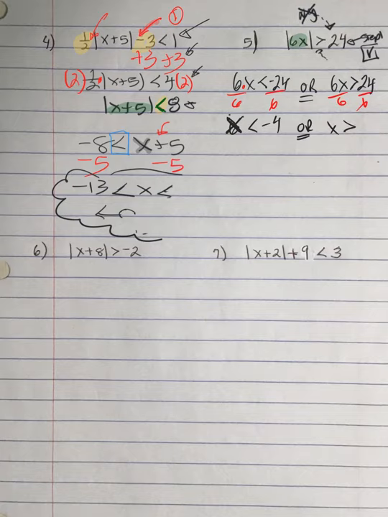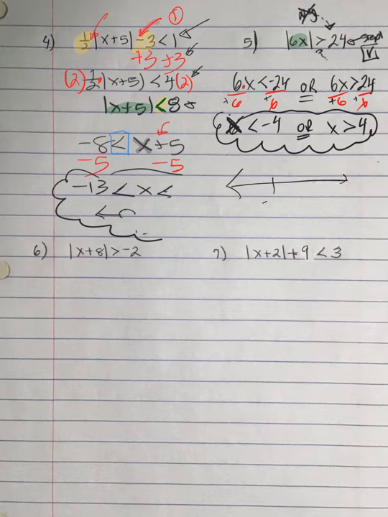So if you ever multiply or divide by a negative, you have to reverse, but we did not. We divided by a positive. So the reverse rule does not take effect, and this is our final answer. And then if we want to graph that, all the numbers that are less than negative 4 and all the numbers that are greater than positive 4. Okay, let's look at number 6.